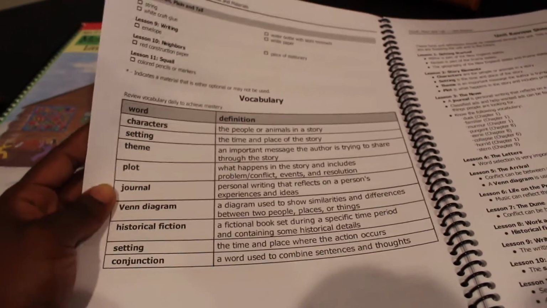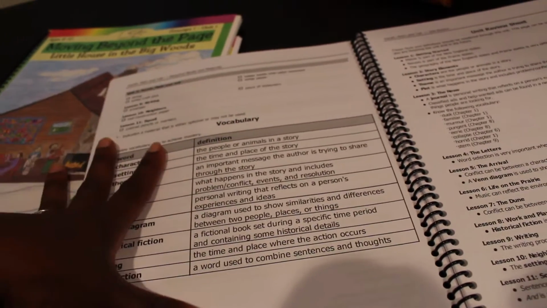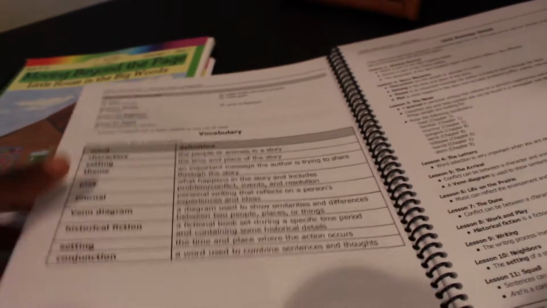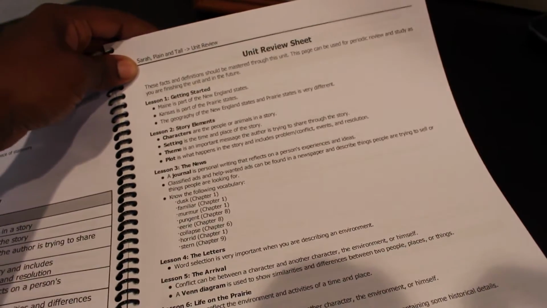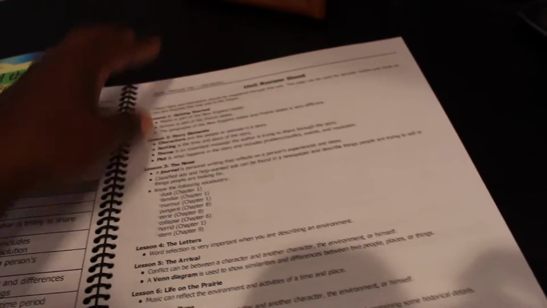Then you have the vocabulary. These are vocab words out of each chapter of the book you're reading. So you pick up the book Sarah, Plain and Tall to go along with the unit, and then they extract the vocab from each chapter that you can use with your student. Then you have a review sheet of what you're going to be covering in each lesson.